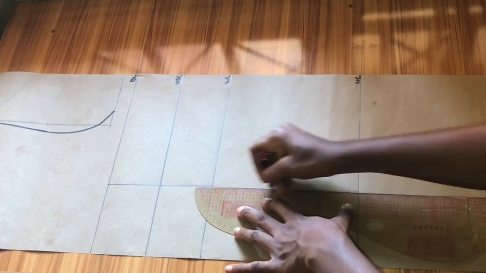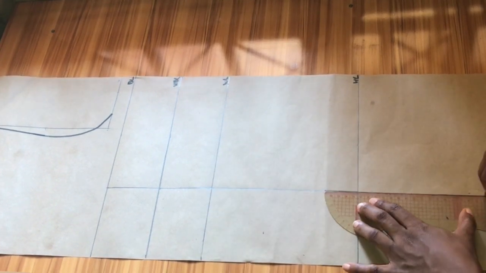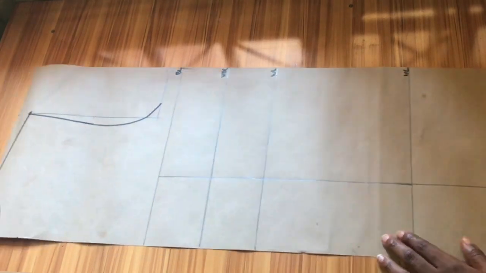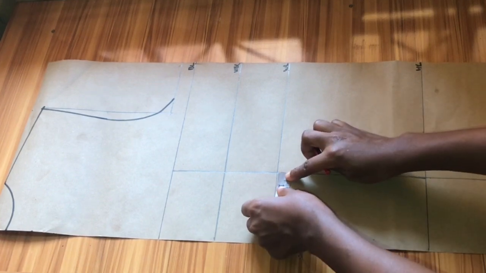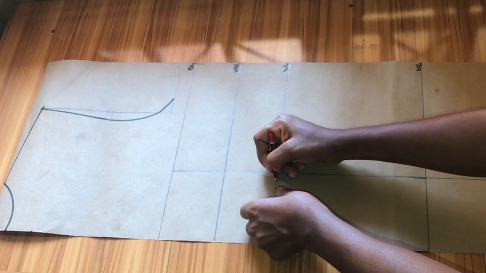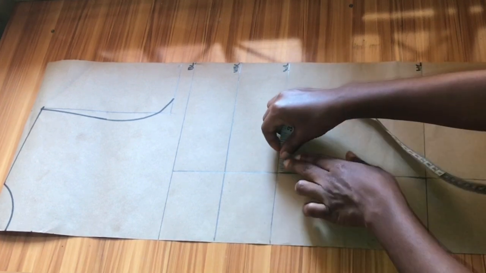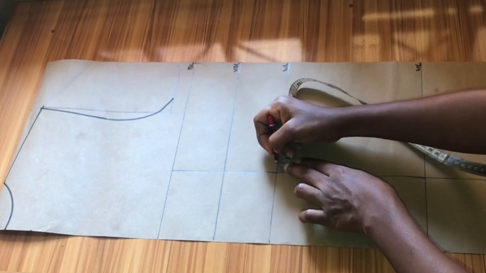To take in my dart, I'm going to be taking half an inch on both sides of the straight line and I'll do that on the waistline. So I'll take half an inch to the left and half an inch to the right. After doing that, I'm going to go down by 1 inch. You can do 1 inch, you can do half an inch. I'm doing half an inch, not 1 inch.